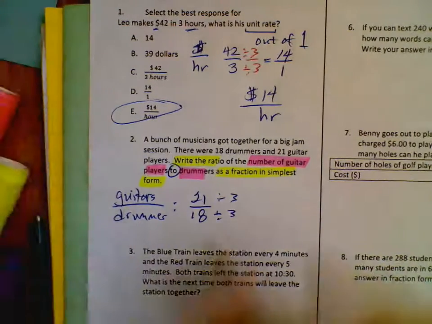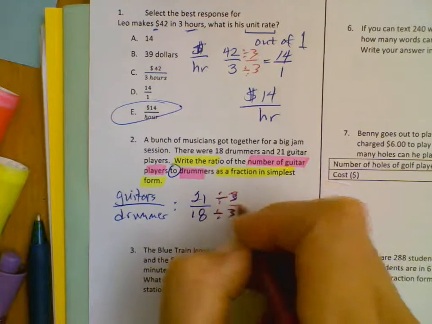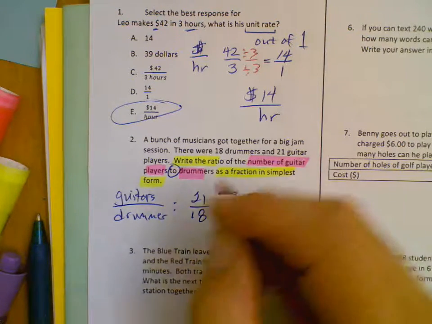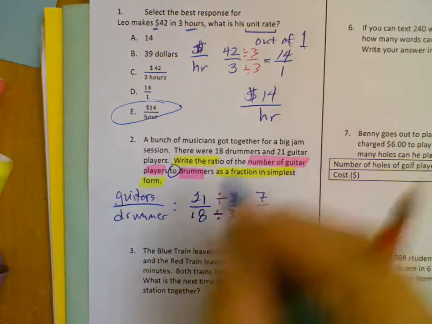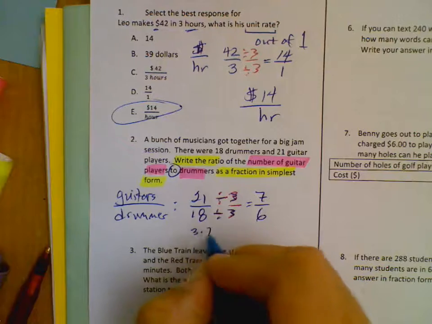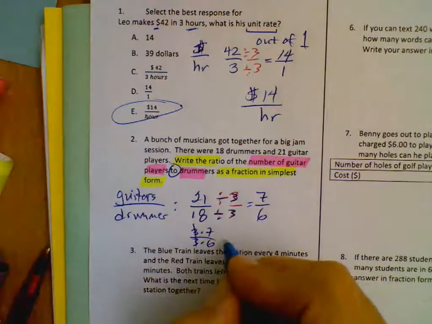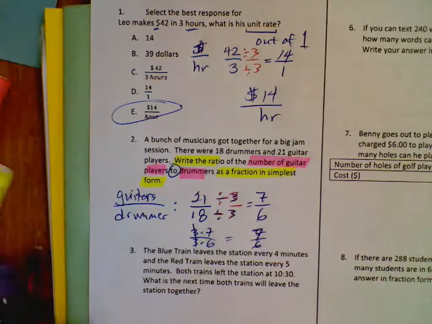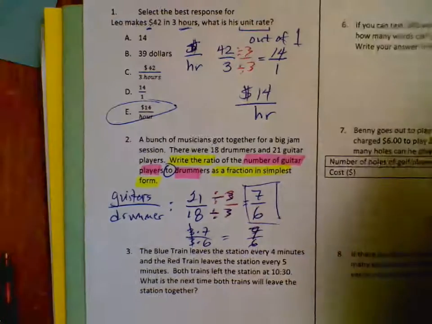Again, I'll show what I'm doing in a different color. And the reason this works is because 3 divided by 3 is 1, and I'm still just dividing by 1, equals 7 over 6. Another way to see this, though, is 21 is the same as 3 times 7. 18 is the same as 3 times 6, and I can cancel out my 3's. And again, I'm left with 7 over 6. So here's my answer. Here's my ratio, 7 over 6.